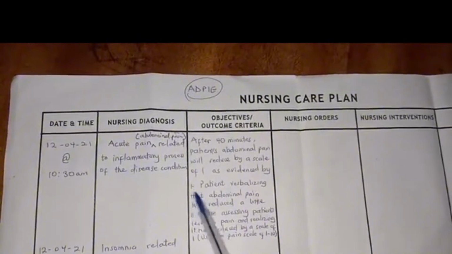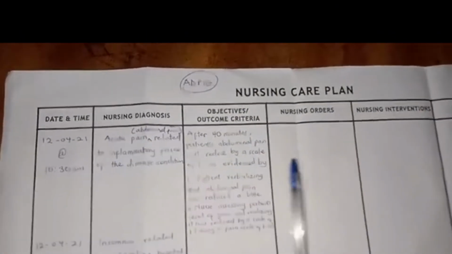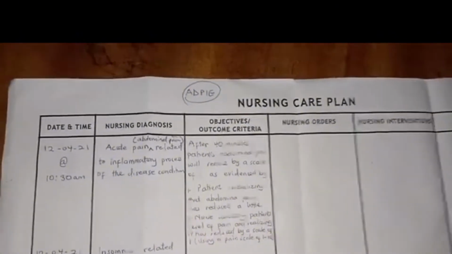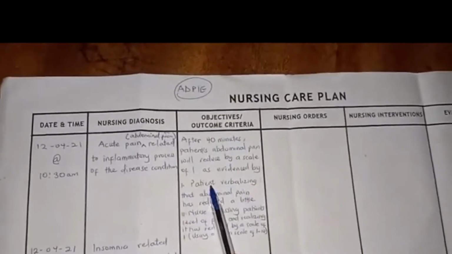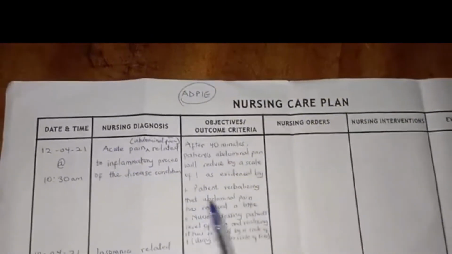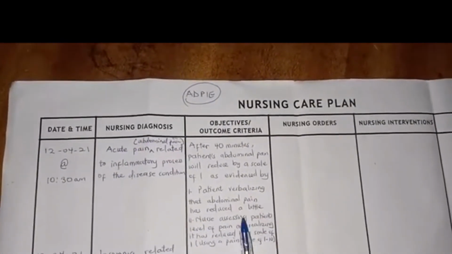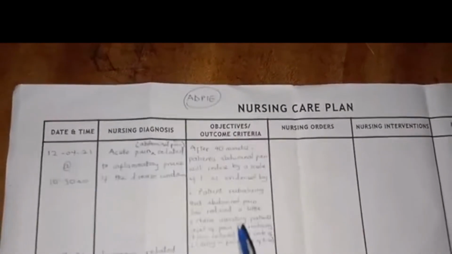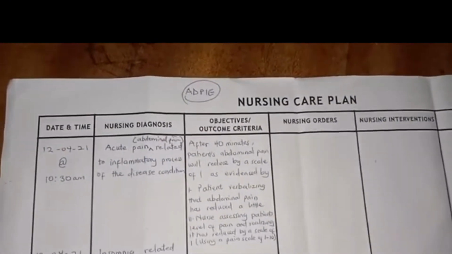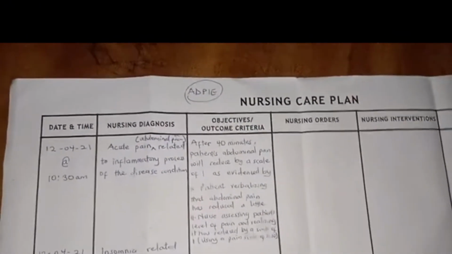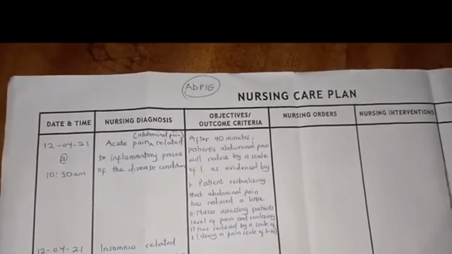Now we have these ones too that are very important. The evidence. So we need an evidence. So as evidenced by patient telling you or verbalizing that the pain has reduced a little. And now the nurse too has a role to play here. So the nurse can assess the patient's level of pain and realizing that it has reduced by a scale of 1, using a pain scale of 1 to 10. So this is how you go about writing your objectives.